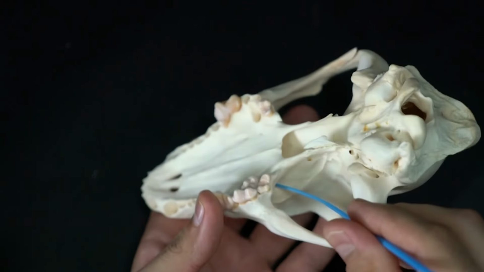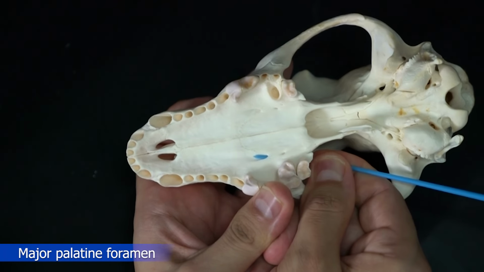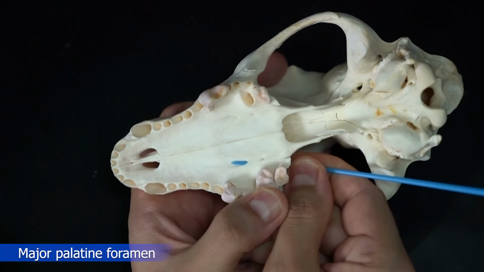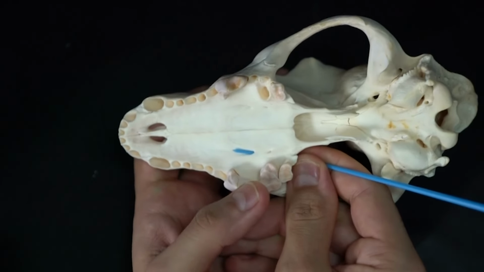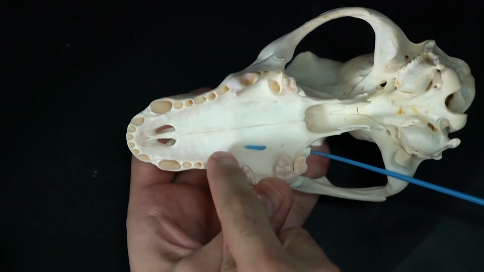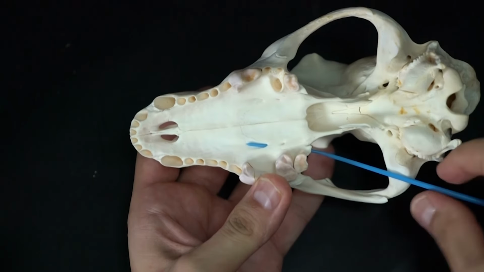You will exit the major palatine, or rostral palatine, foramen here. So the major palatine artery goes through the caudal palatine foramen, exits here, and moves rostrally.